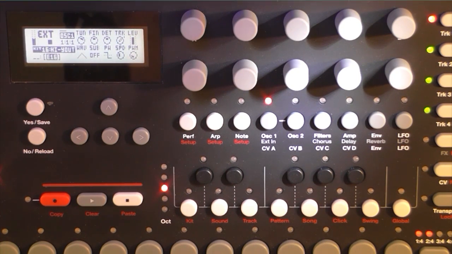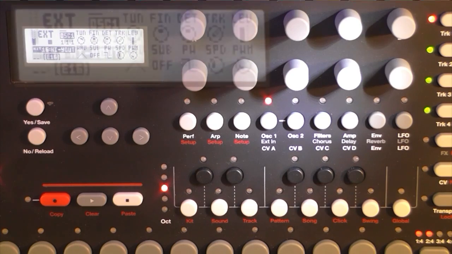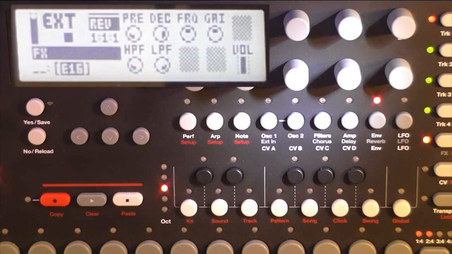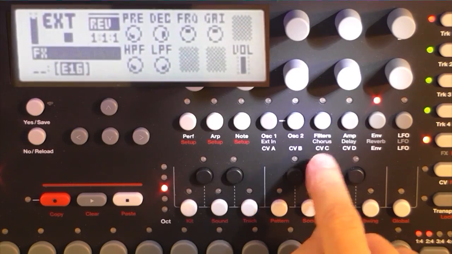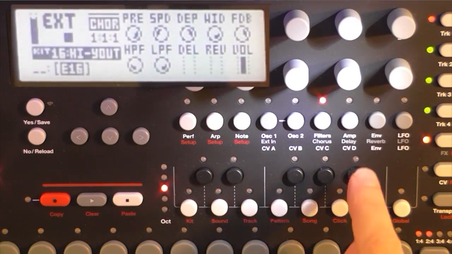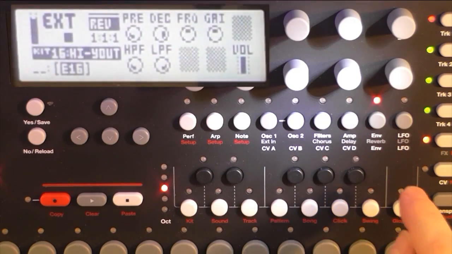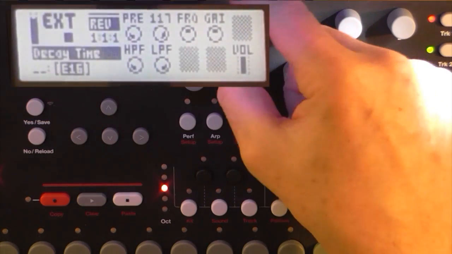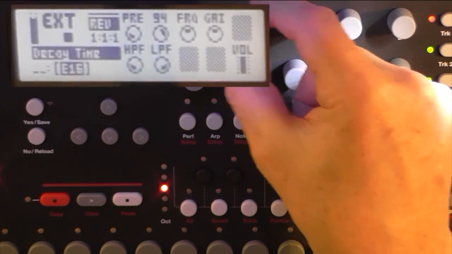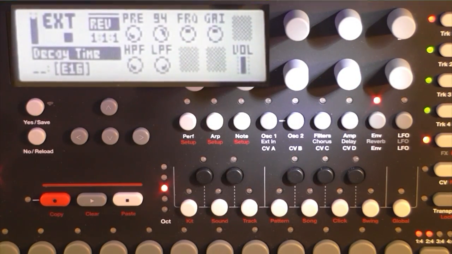Now something that's important to understand about the Analog 4 is that the chemistry, if that's what you want to call it, between a synth sound and the effects has 2 parts to it. The first is the global settings in the effects track. If I go into the effects track, I have these 4 screens here, the chorus, delay, reverb and LFO, that let me adjust the settings for these different effects. I can do things like change the decay time on the reverb, and there's a few other settings in there.